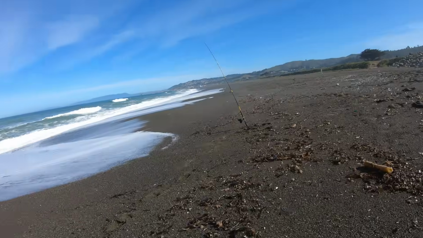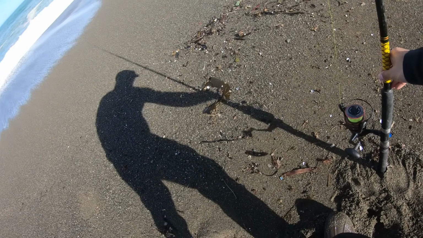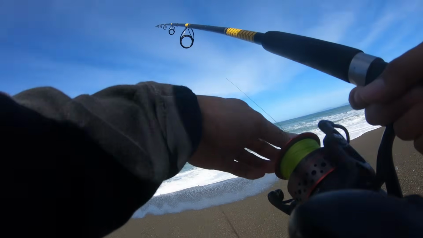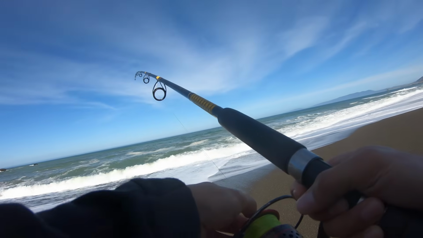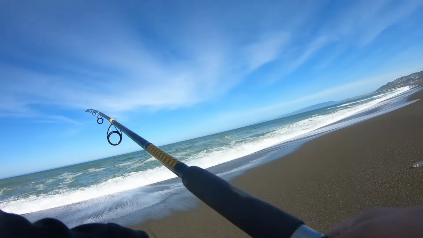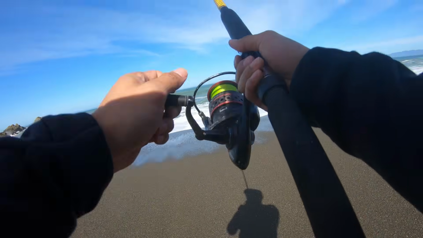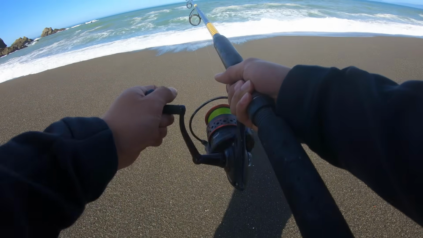So I left this guy here for a while. It's pretty rough out there. It's a bunch of seaweed, but let's do this. First thing is tighten up your drag, so when you set it, it gets a good set. Here we go. 1, 2.